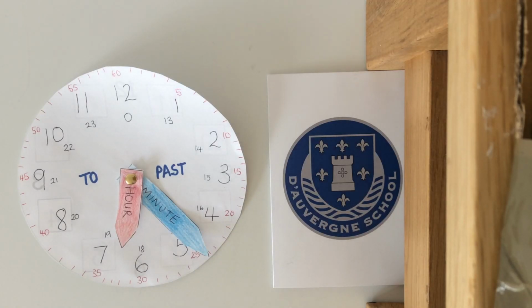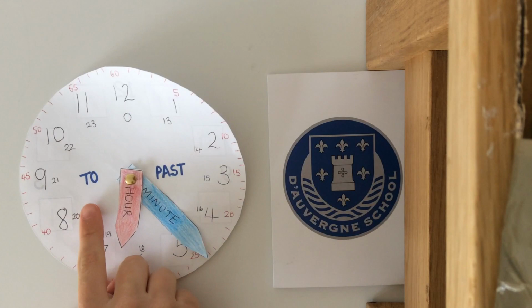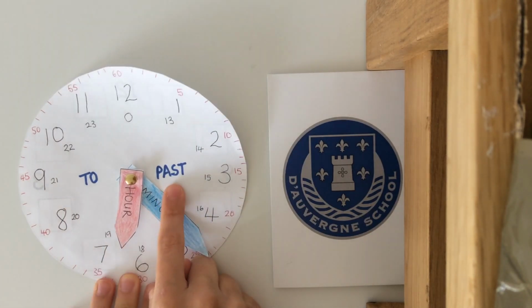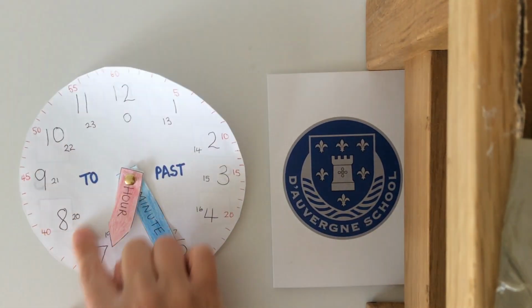So once you've got your clocks out in front of you, we're going to have a go at making some times on our clock face. Okay, and then I'm going to make it on mine so that you can check you've worked it out correctly. Okay, so you can see that I've annotated "to" and "past" on each half of my clock.